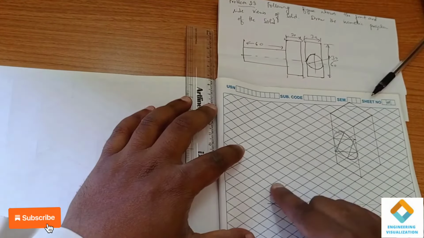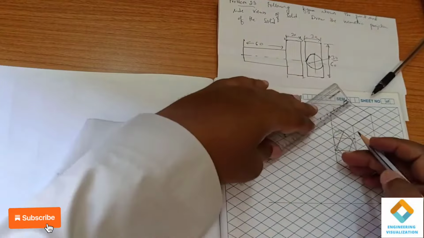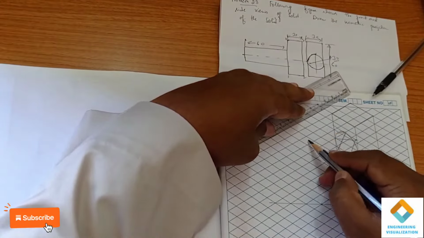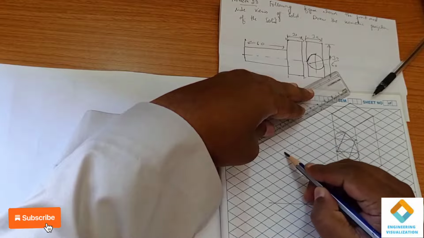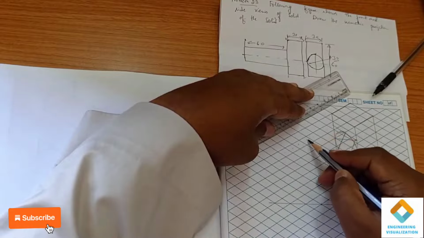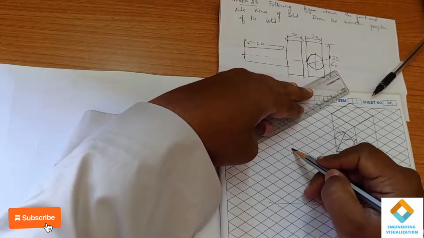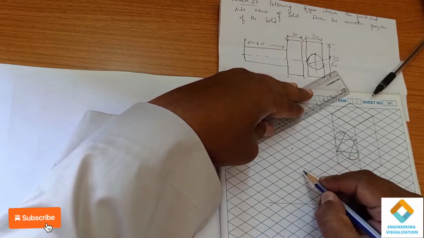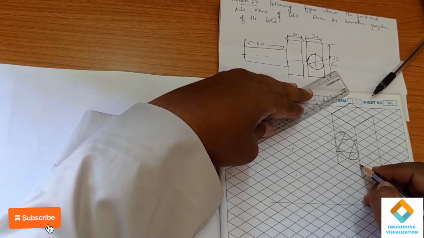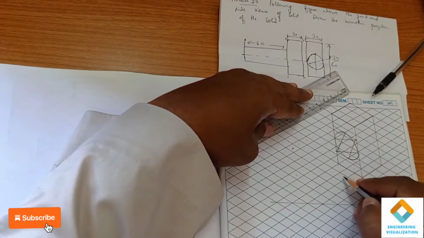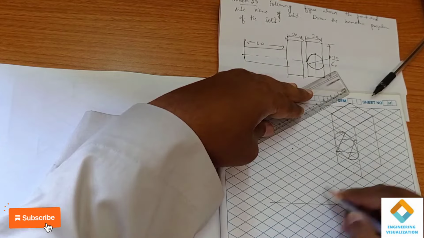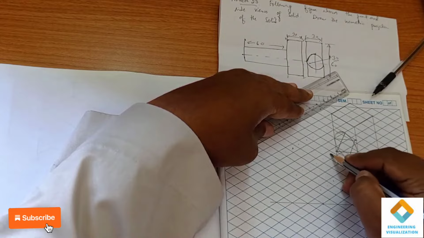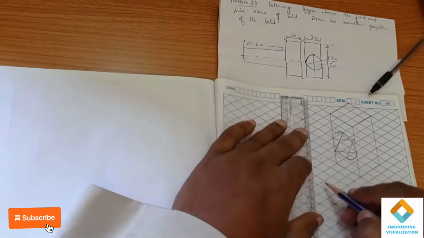So we have to extrude here. From this reference point we need to consider 6 boxes, 1 2 3 4 5 6. So this is our point. Move from this end 1 2 3 4 5 6, and from this end 1 2 3 4 5 6, and from this end 1 2 3 4 5 6. Here we have to join.